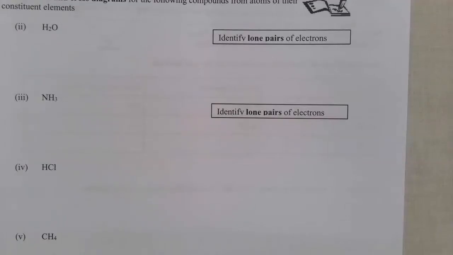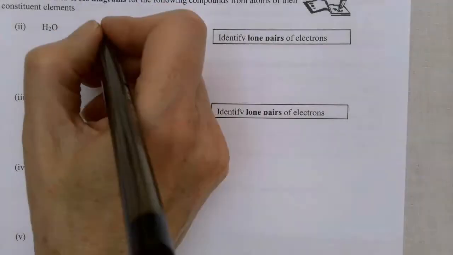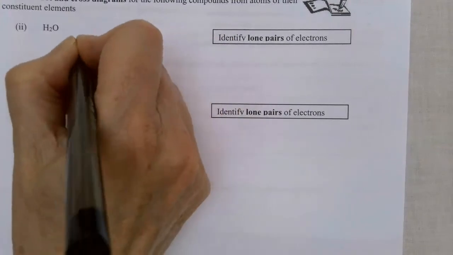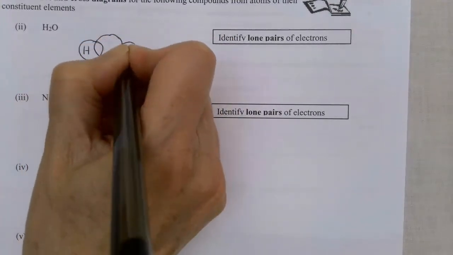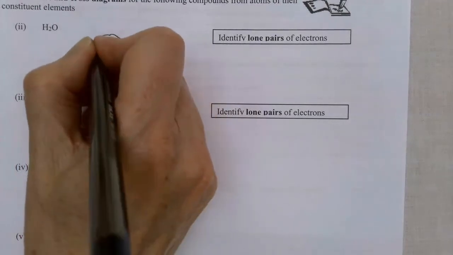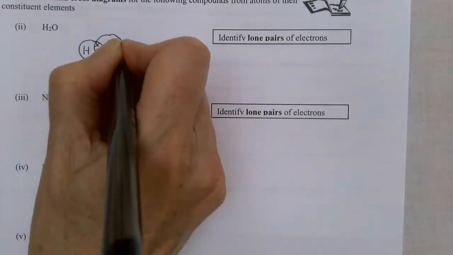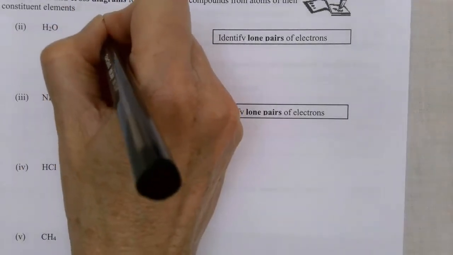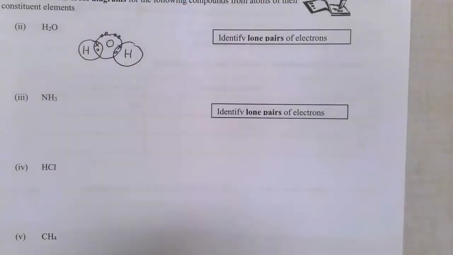So I'm going to do a few examples. We're going to start with water, which has an oxygen and two hydrogens, H and H and an O. So they've got a covalent bond between the oxygen and the hydrogen. Again, notice I only show outer shell electrons when I'm doing these dot-cross diagrams. But oxygen has another 4 electrons in its outer shell, and I'm going to show those as two pairs.